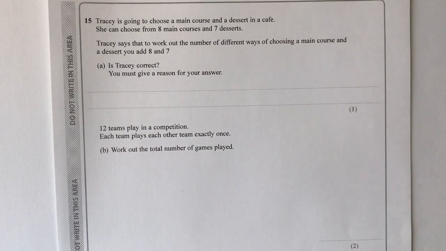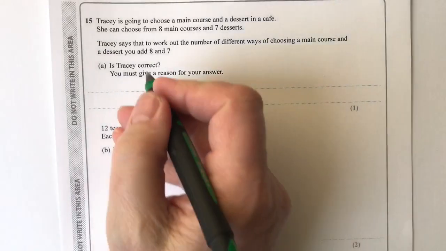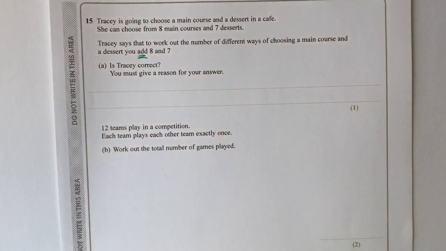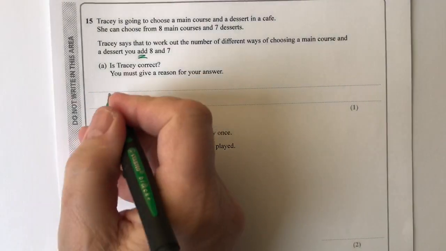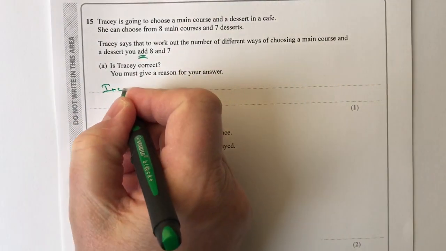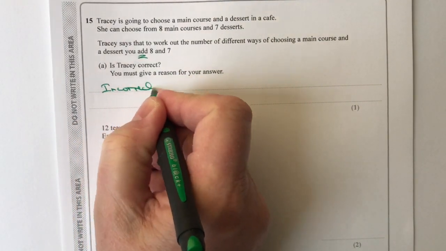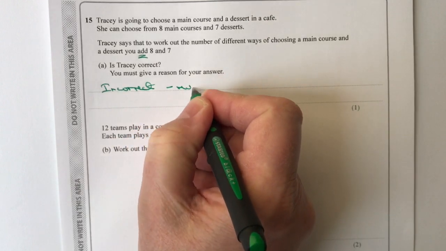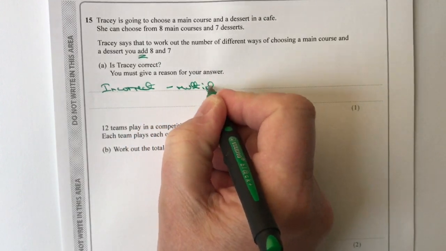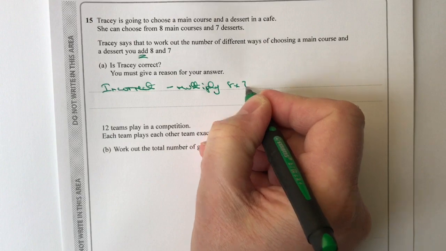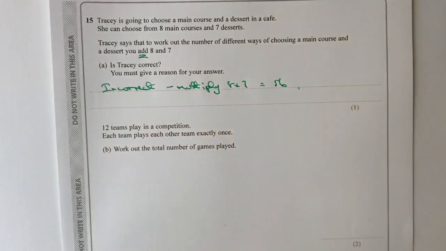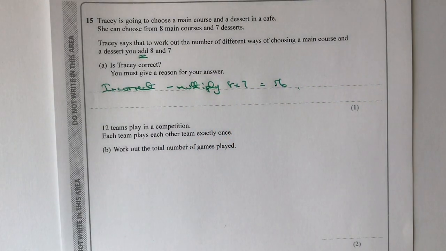It says Tracy is going to choose a main course and dessert in a cafe. She can choose from 8 mains, 7 desserts. Tracy says to work out the number of different ways of choosing a main course and dessert, you have to add. Well, you don't actually, you multiply them. So actually no, she's not correct because you would multiply 8 times 7, so that's going to give her 56 choices. Hopefully that's okay for you.